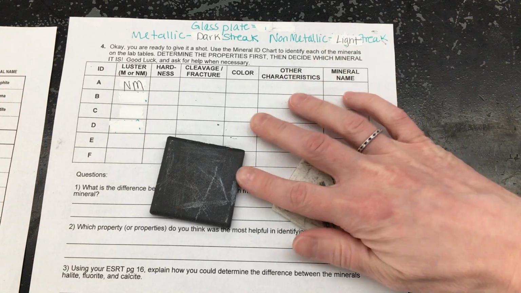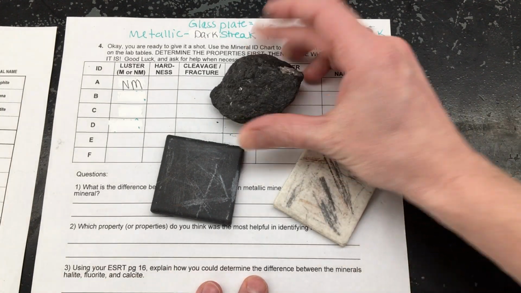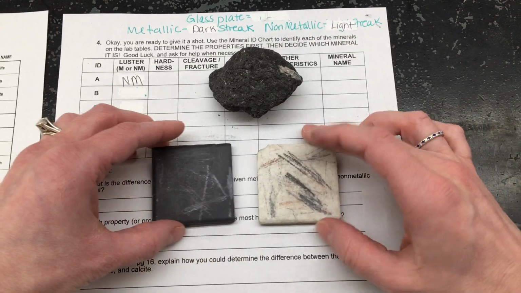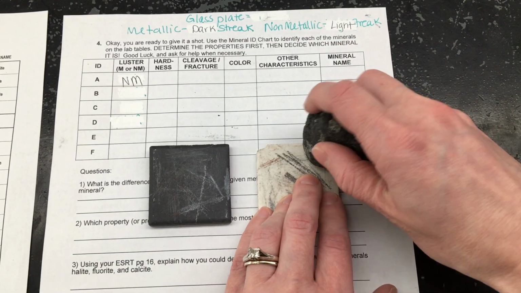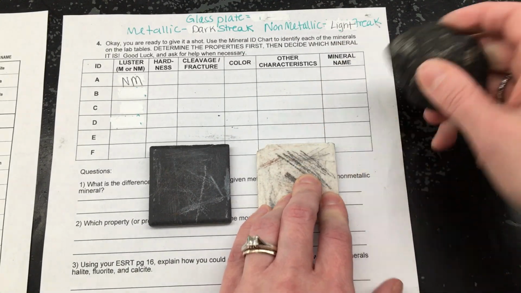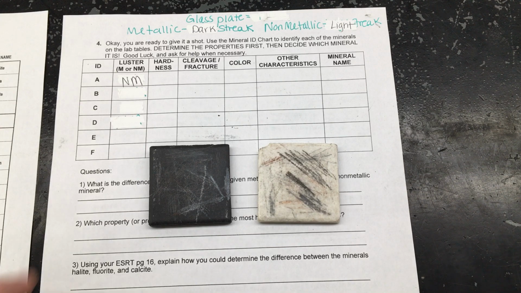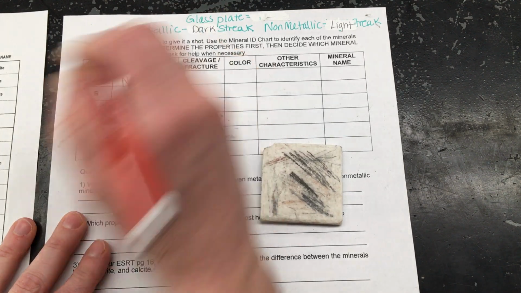I'll test my second mineral. To me, that does look metallic. So I'll test it on the white streak plate, and it does leave a dark streak. So that makes it metallic.